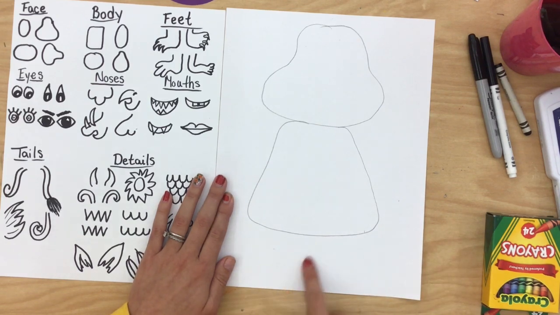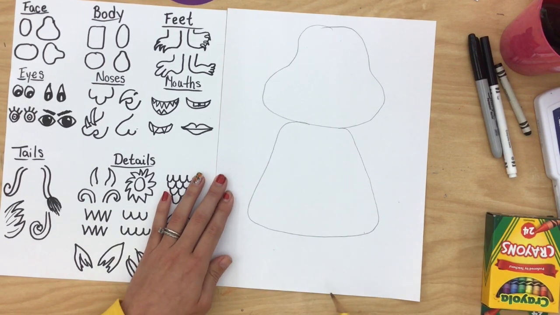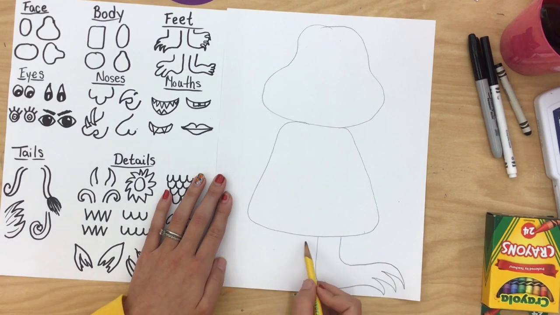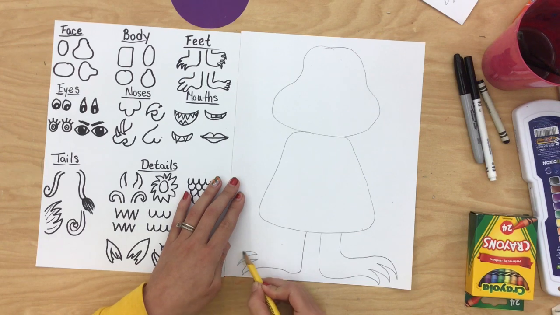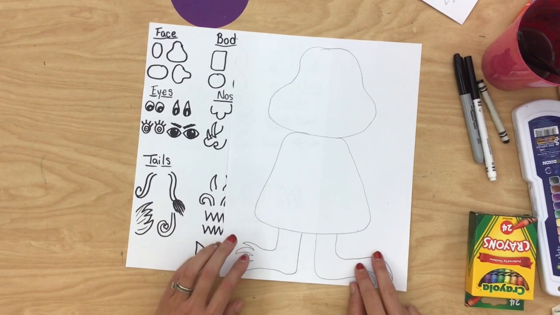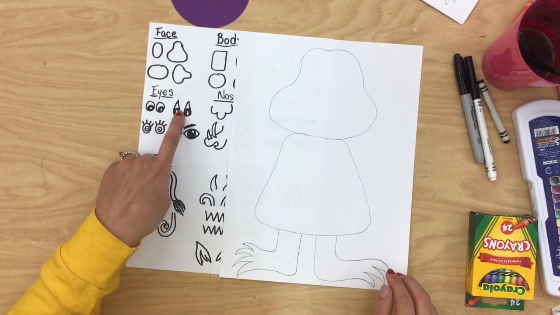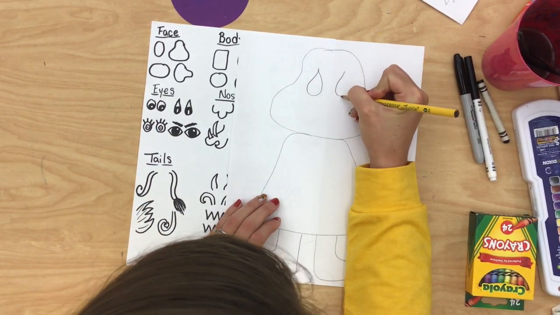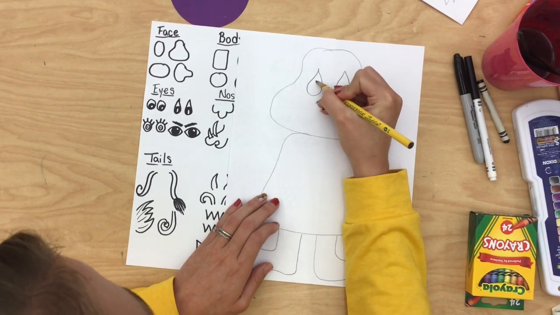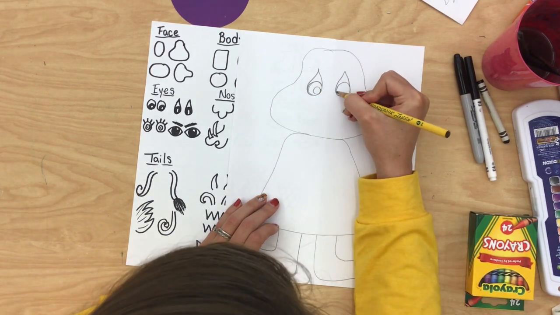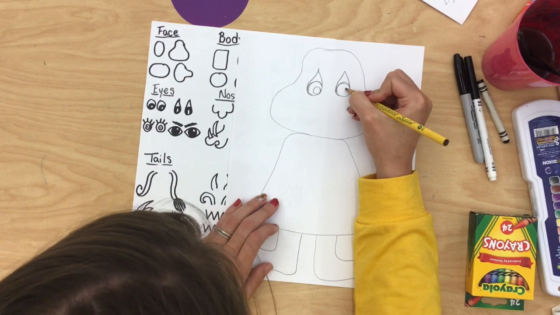Next, I need some feet, and I know I wanna go all the way down to the bottom of the paper so that I fill up my space. I want him to have those pointy toes, just like that. I need to give him some eyes. I'm gonna look at the types of eyes I have here. I think I'm gonna go with these teardrop shaped eyes. It's called a teardrop shape sometimes. Sometimes it's called a raindrop shape. Inside of there I need a circle with another circle inside for his pupil.